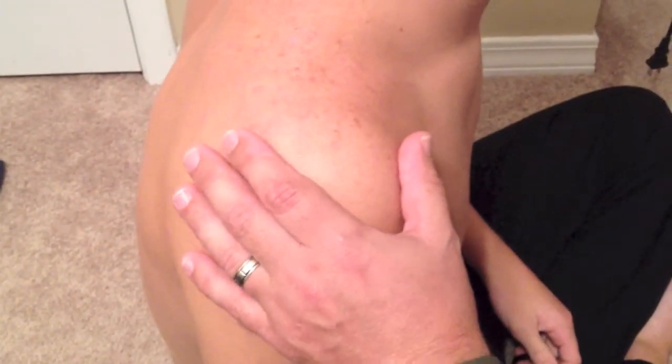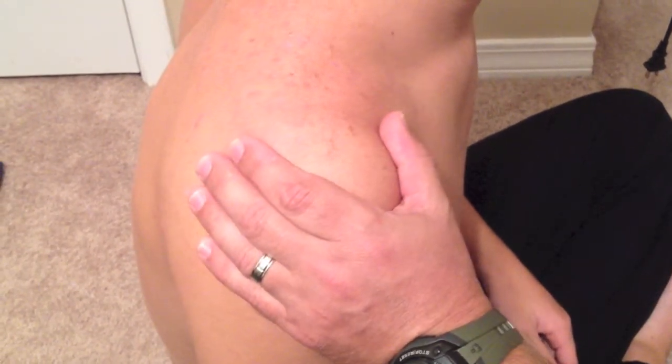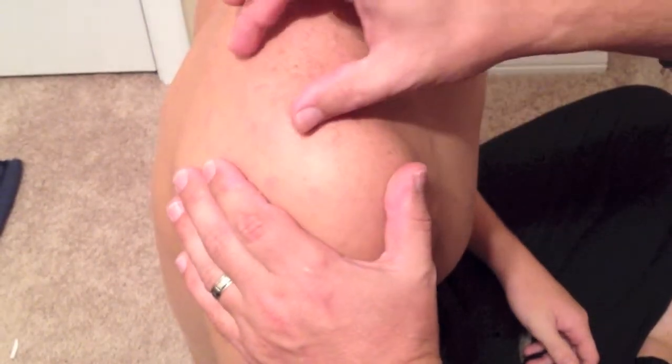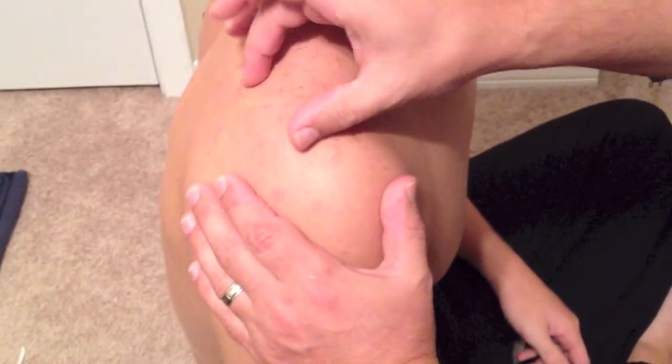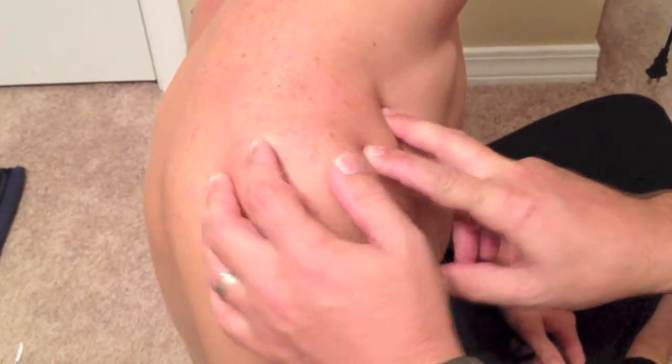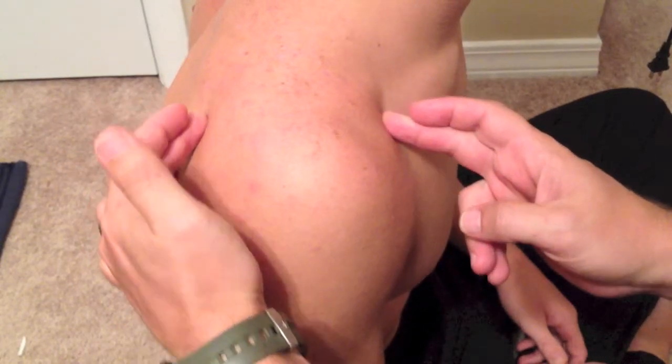The first muscle we want to talk about is the deltoid muscle. It's the largest muscle in the shoulder complex. It originates at the shoulder girdle, on the lateral third of the spine of the scapula, the acromion, and also the lateral third of the clavicle. The fibers of the deltoid come down in a V shape to a bony prominence referred to as the deltoid tuberosity.